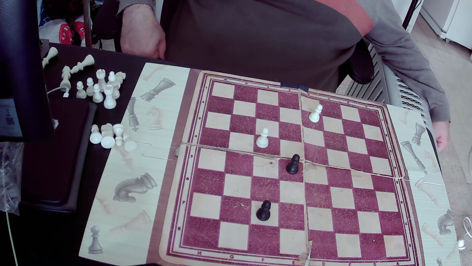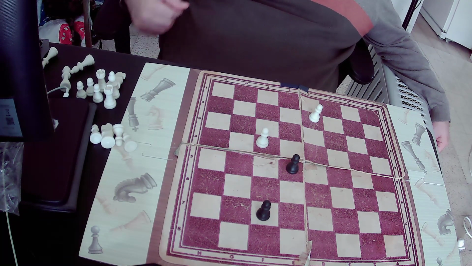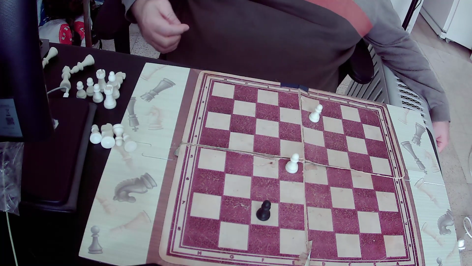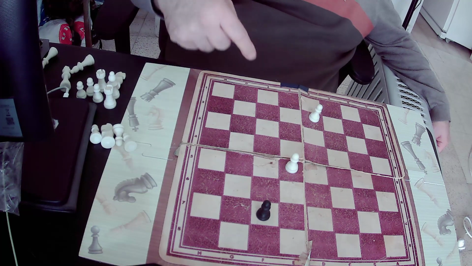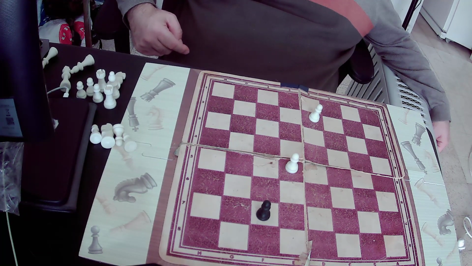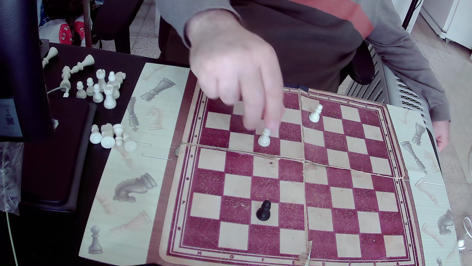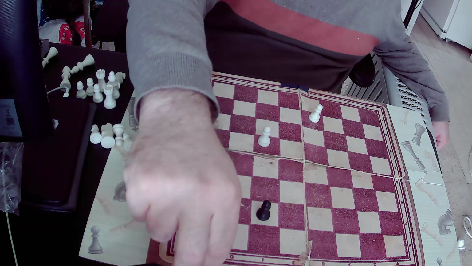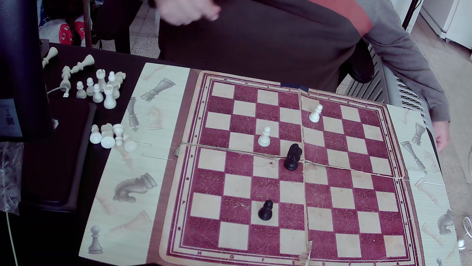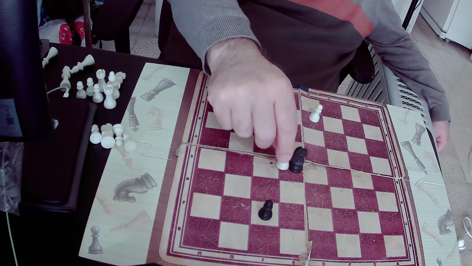So in this situation, if it is the white's turn, the white pawn can eat the black pawn like that. So he moves 1 square diagonally forward, and that's the way that he can eat other tools of the opponent. So in this situation, he can also eat the black knight.